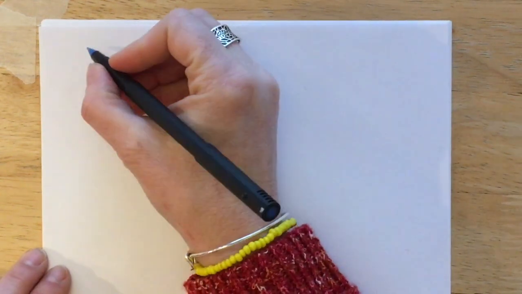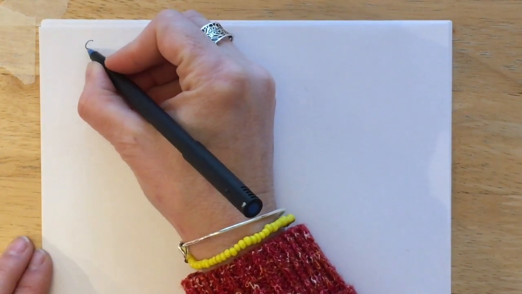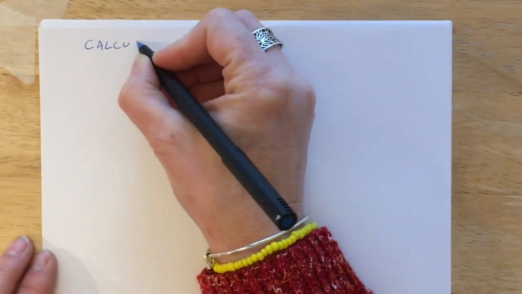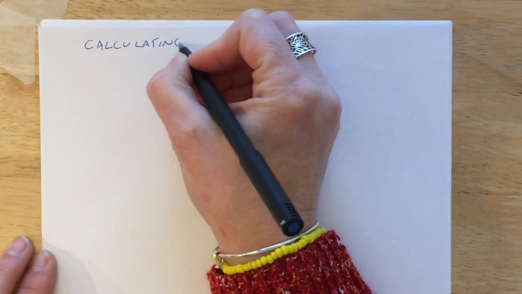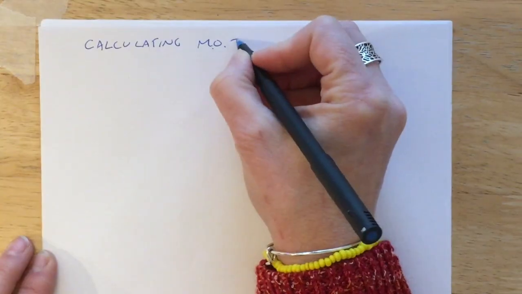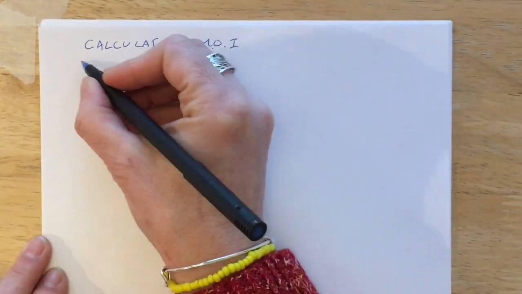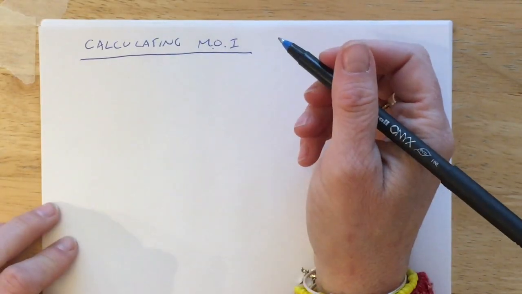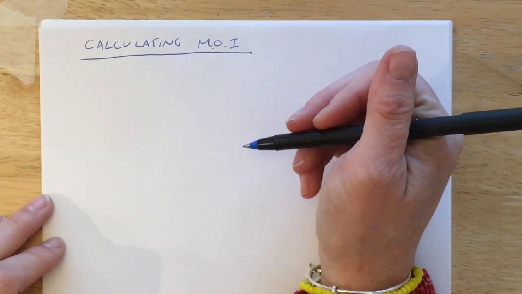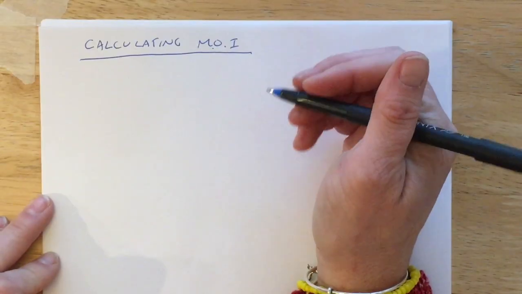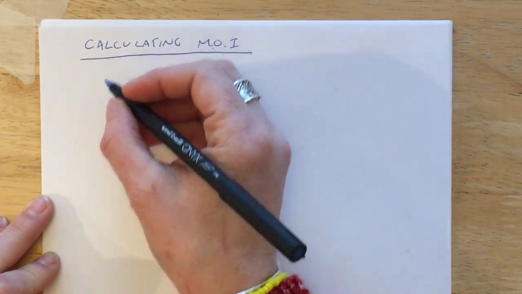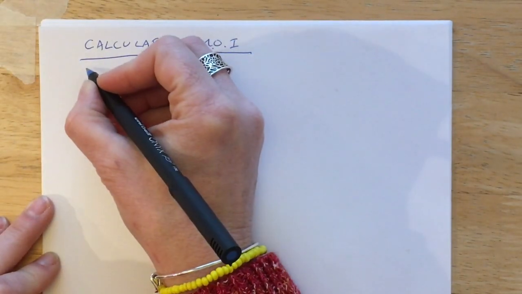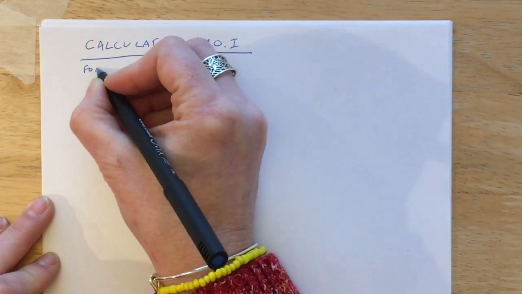So this video is part one of a two-part video on calculating moment of inertia. And so there will be a total of 3 different ways to calculate the moment of inertia. And this one will outline the first 2. So before we get to the first 2 methods, imagine that you have a system.